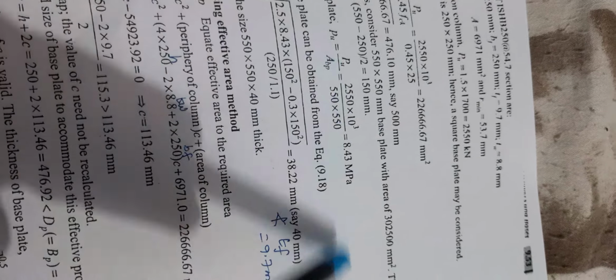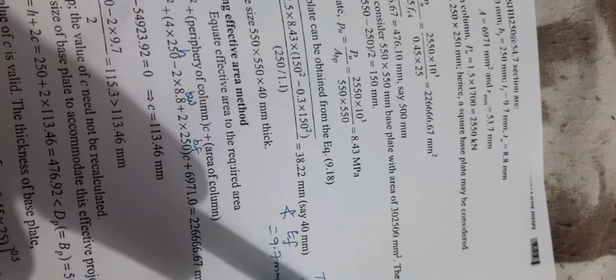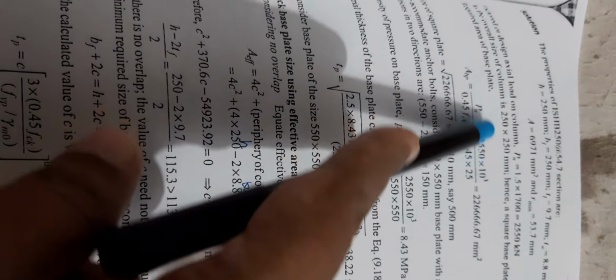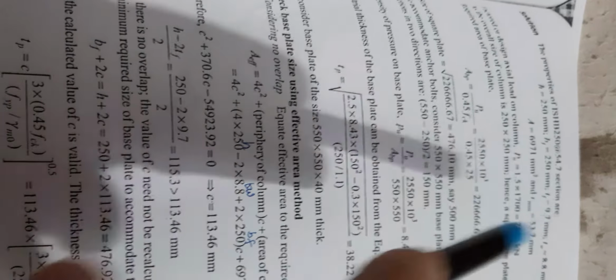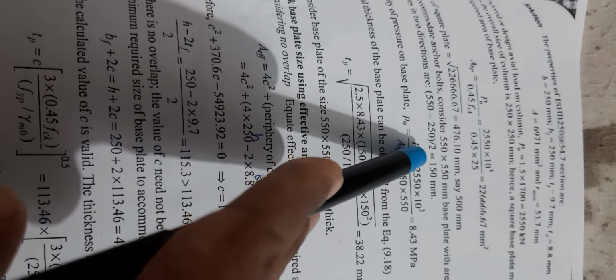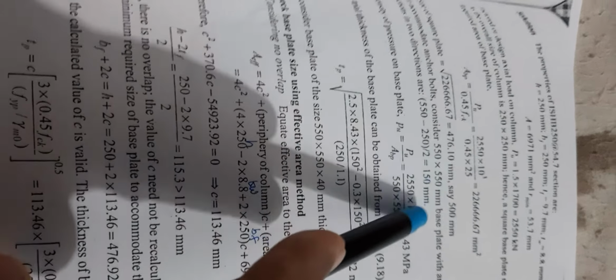We are increasing the base plate so that there should be some bearing between the sides of the column. Hence we are increasing the size of the base plate. The projection is 550 minus 250 by 2, where 250 is the size of the column which we have assumed based on the flange width, and it is on two sides. The bearing, as I have already told, should be 150 mm.